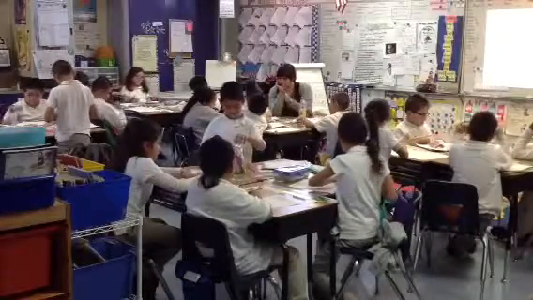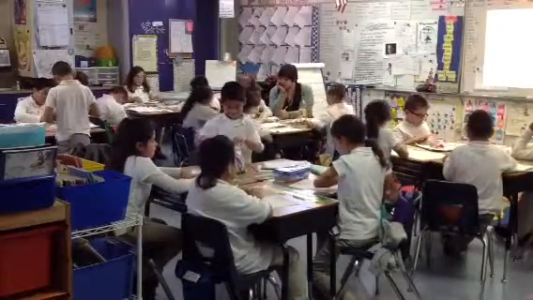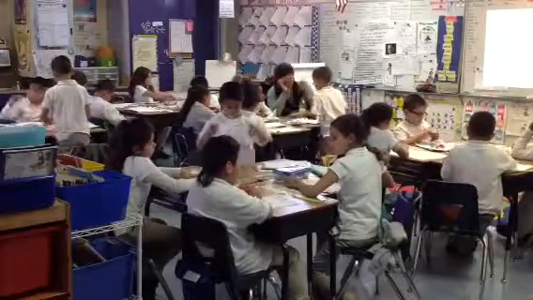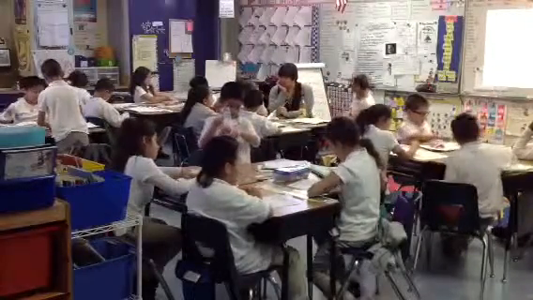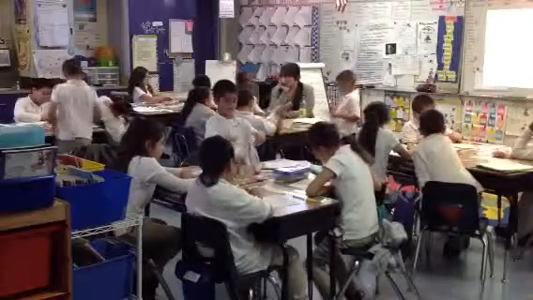What does a quadrilateral look like? What is a quadrilateral?